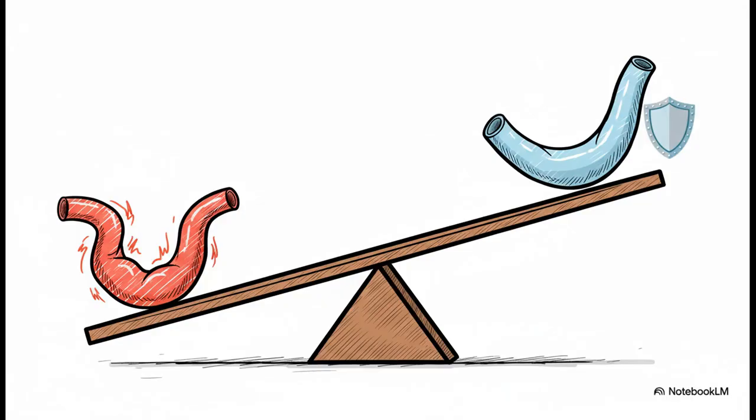Now here's where it gets really interesting. We can zoom in on that RAS pathway. So you have the classical pathway. That's the one that makes angiotensin II and binds to AT1 receptors. He's kind of the bad guy.